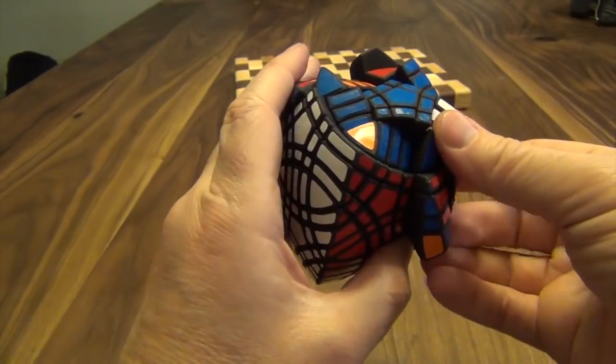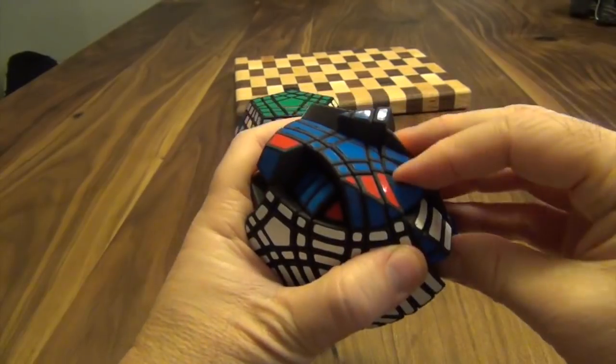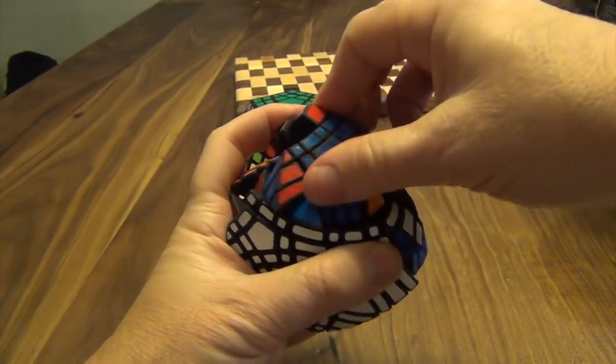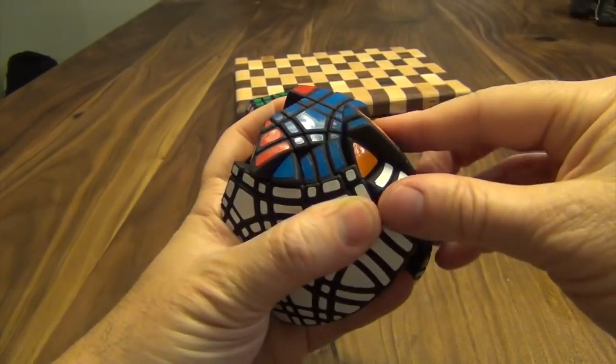We'll do this one first. Okay, so these are both blue and whites. I just have to find the blue that this matches with.